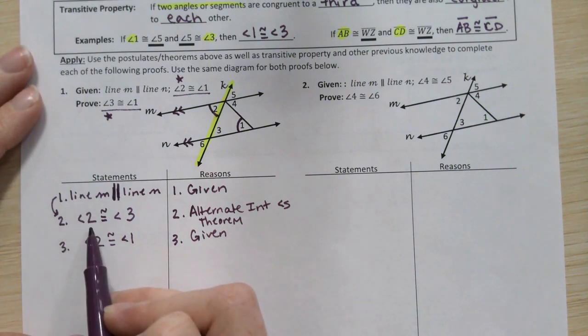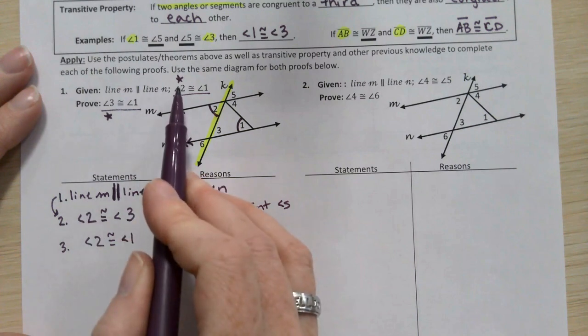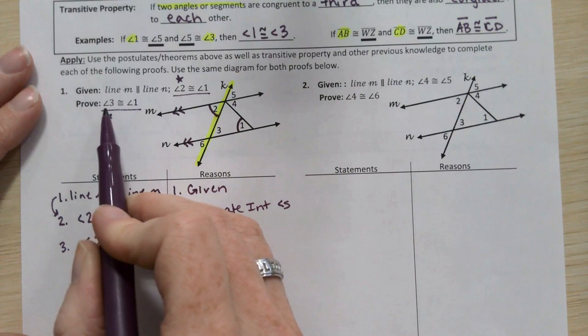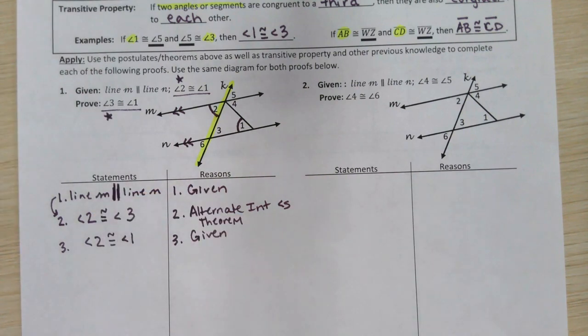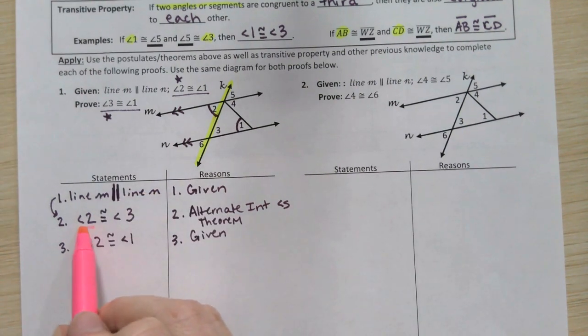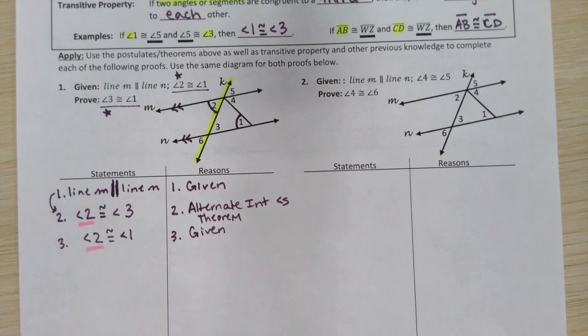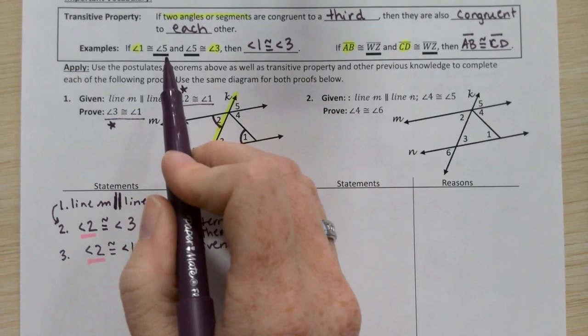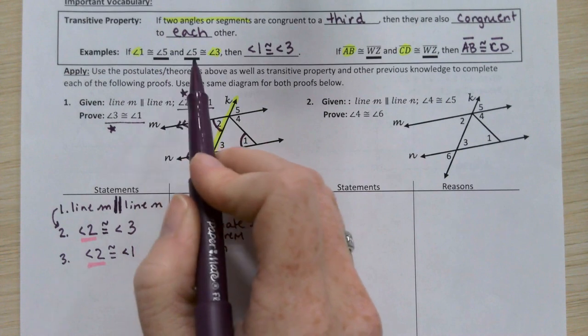I've used them to talk about some angles that seem related to the other given, which is in row 3, as well as to the proof statement. And then I noticed something really important sitting right here in statement 2 and statement 3. I've got a matching angle, which is exactly what happened up here when we talked about the transitive property.